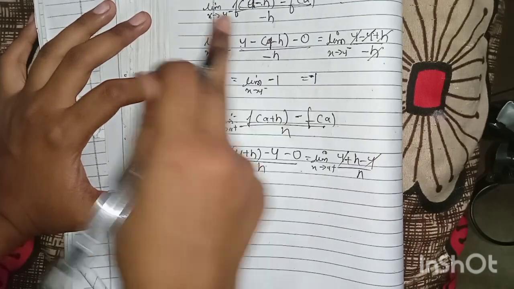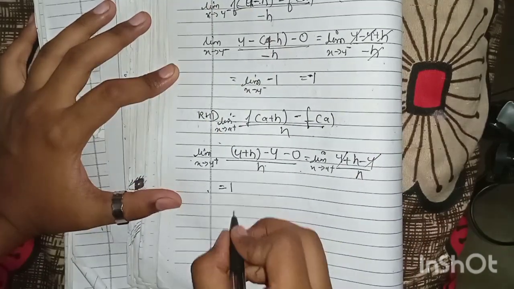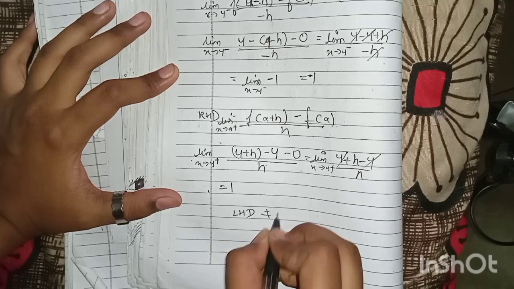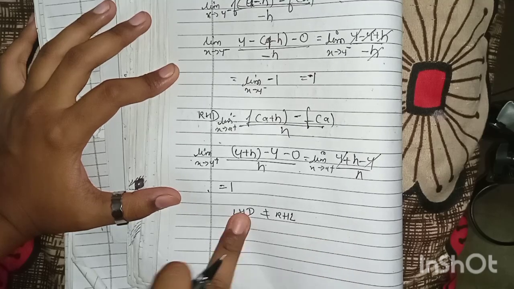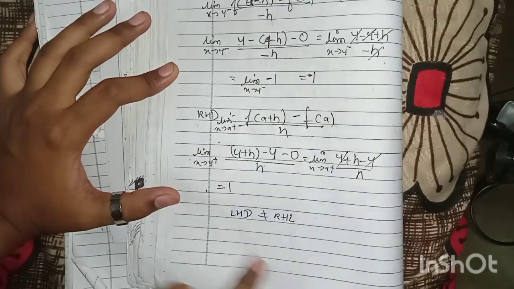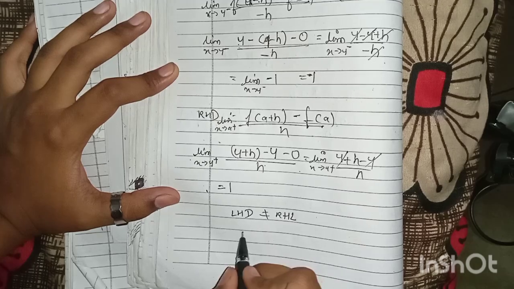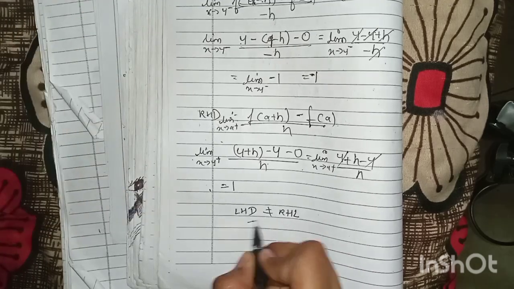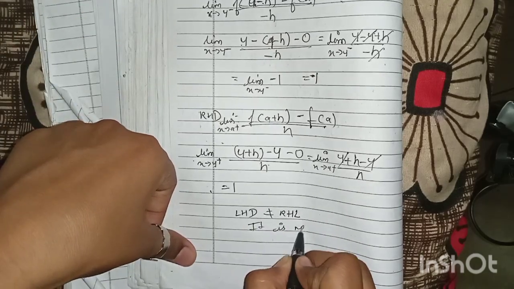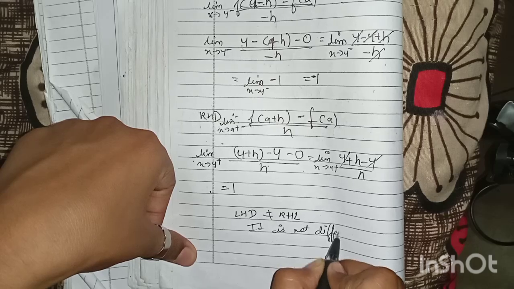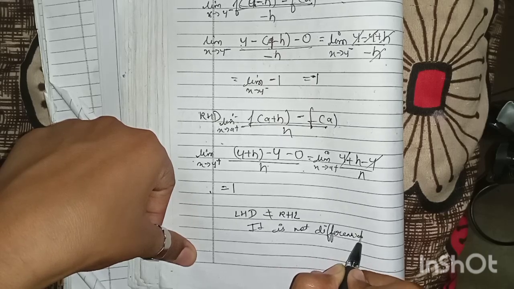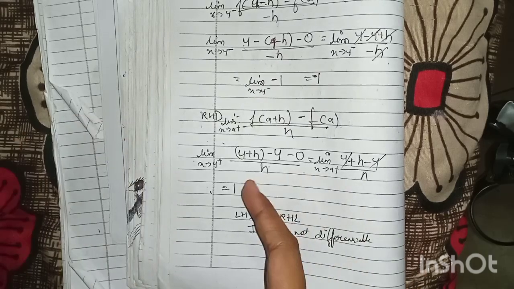You can see here that LHD is not equal to RHD, because in LHD you are getting the value as minus 1, but in RHD you are getting the value as 1. So we have proved that it is not differentiable. The given function is not differentiable.